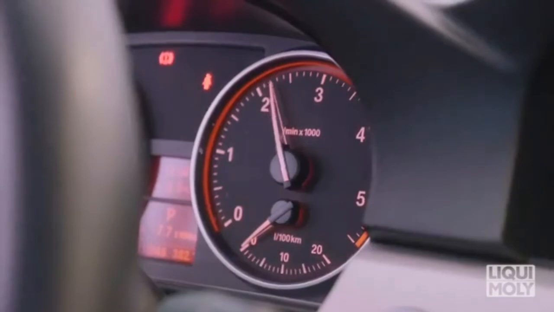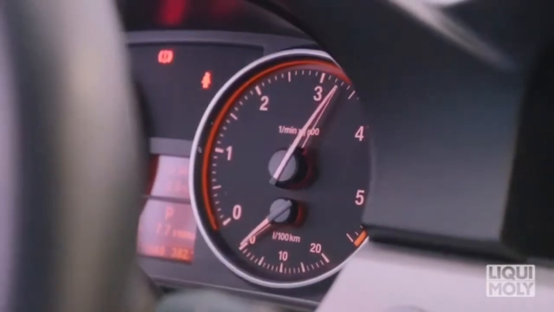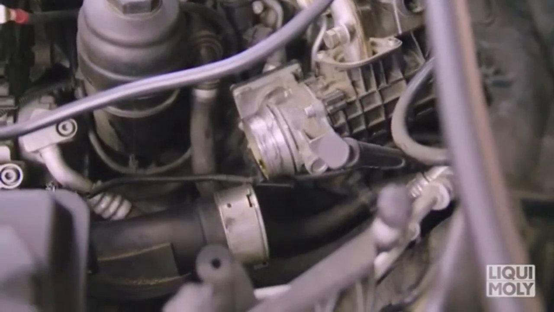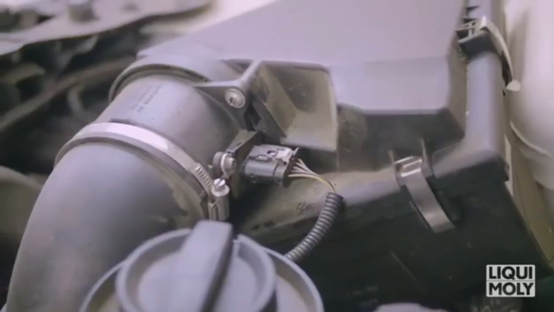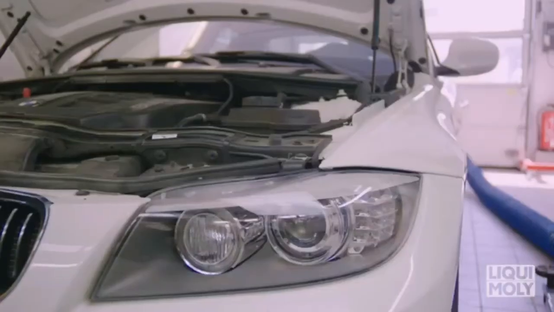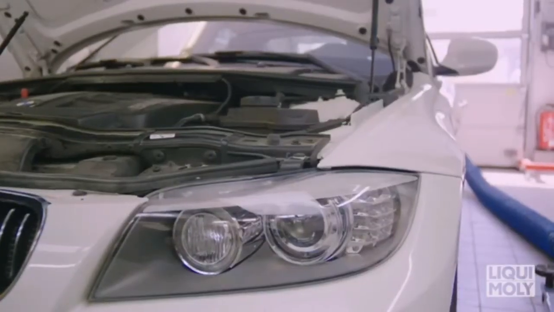If the engine speed increases more than 1000 RPM during cleaning, stop spraying for as long as it takes until the engine speed drops. Please note that the intake system cleaner diesel fluid must not come into contact with the mass airflow sensor or with any painted surfaces.